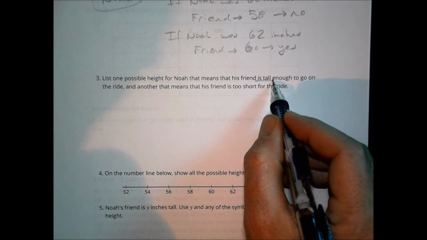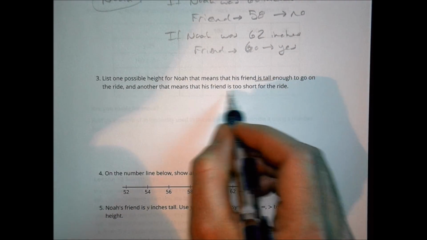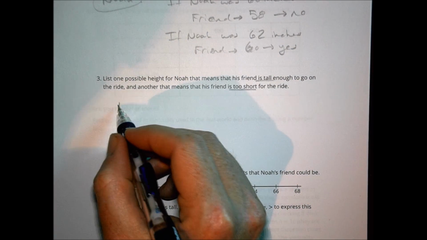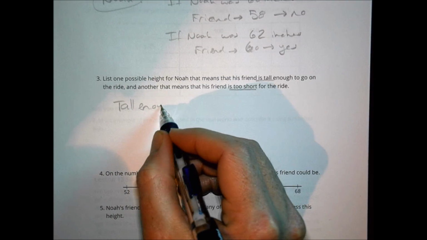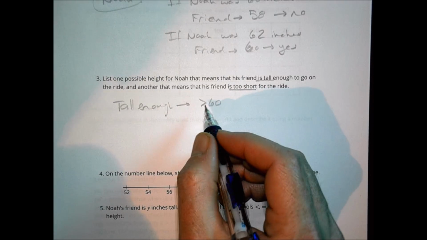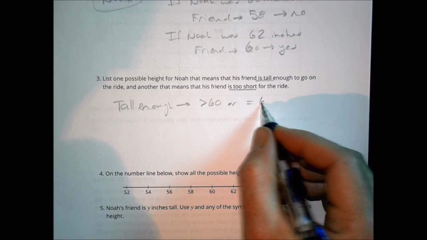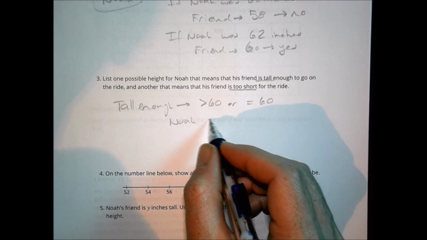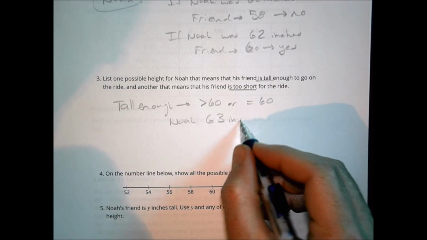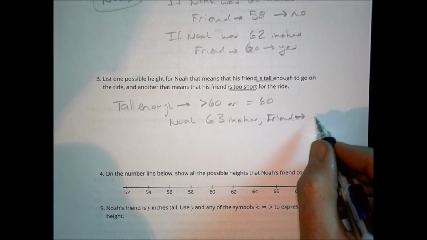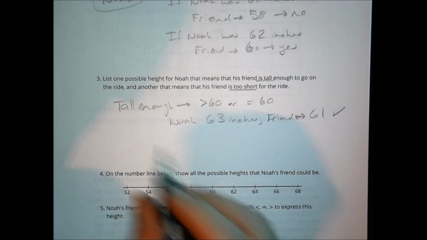List one possible height for Noah that means his friend is tall enough to go on the ride, and another that means his friend is too short. All right, so for the tall enough, meaning you have to be greater than 60, right? Or you could also be equal to 60. We could say that if Noah was 63 inches, then the friend would be 2 less, 61, and that would work.